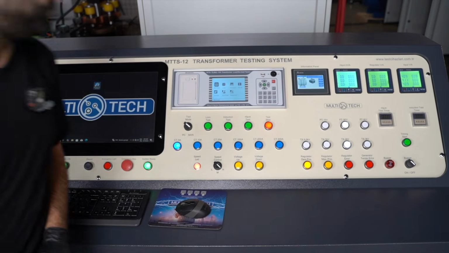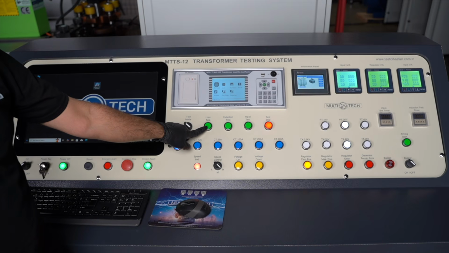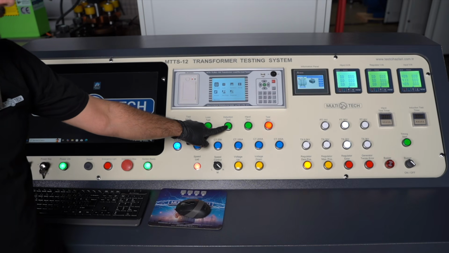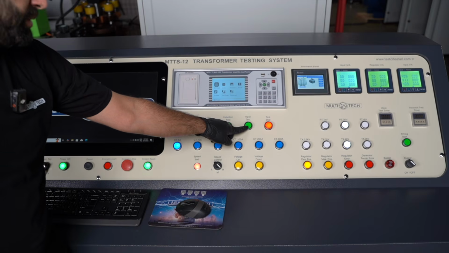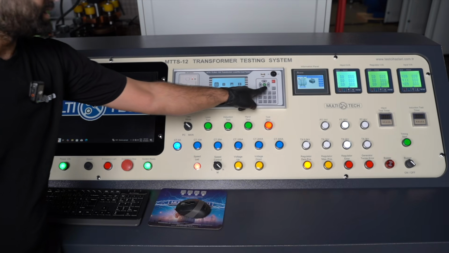We use the loss test option for the load loss and no load loss tests. We use the induction test option for the induced voltage test. There is a high put out button for the high voltage test. Since we will perform the load loss test, we select load loss test.